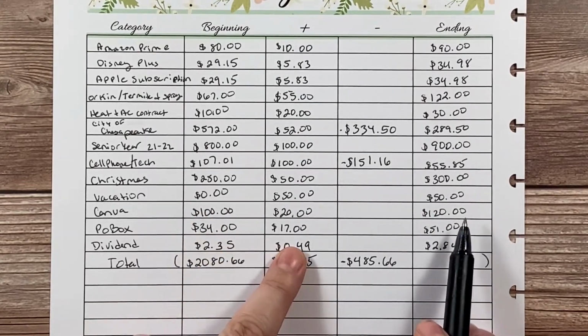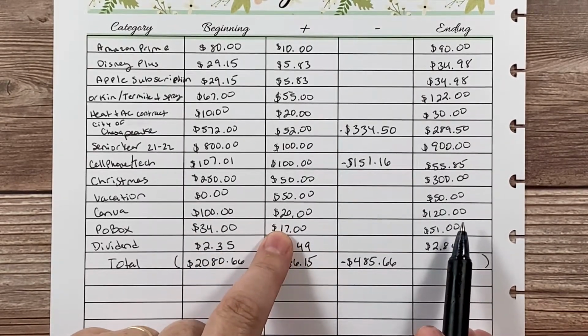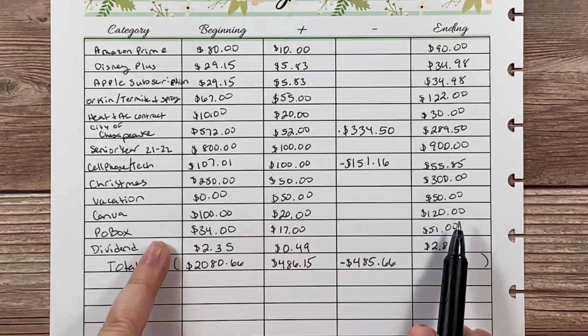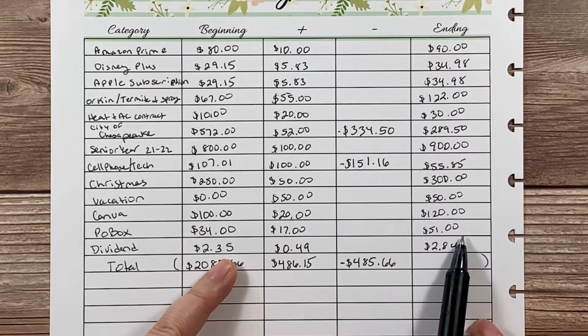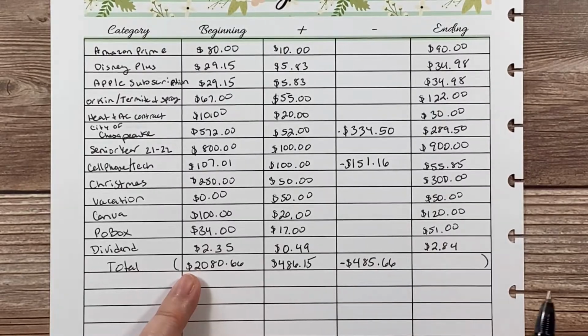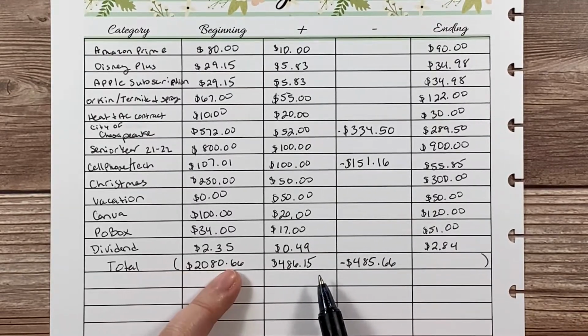Canva, this will be the last month I'm doing this until next year, and this will just kind of go zero every month until next year. P.O. Box, there you go. I pay it every 6 months. It's $17. When you divide up, it's $17 a month. So dividend, I added that in.